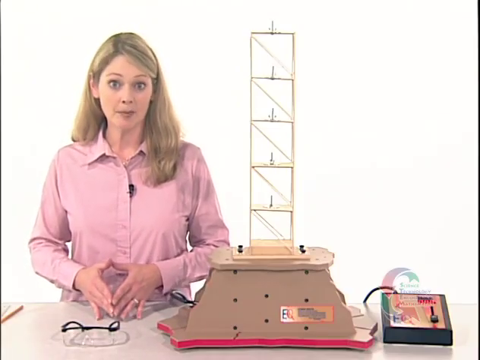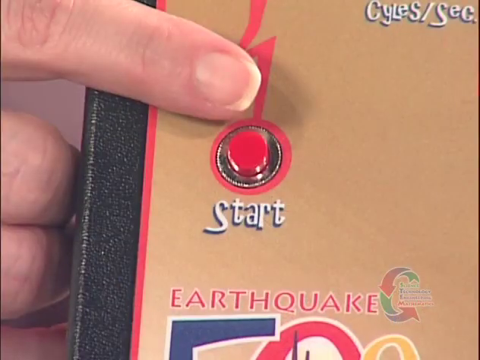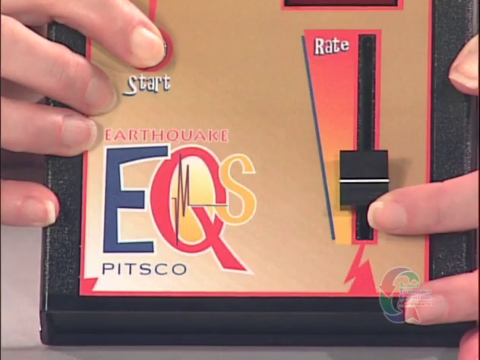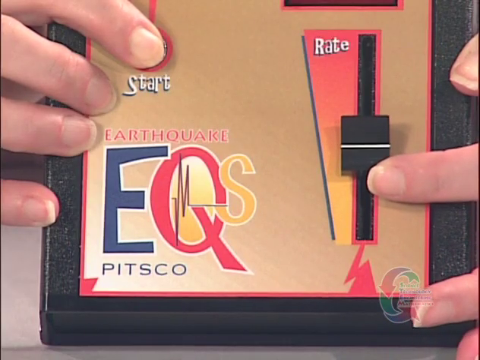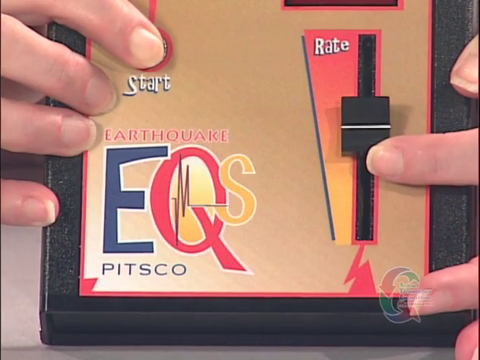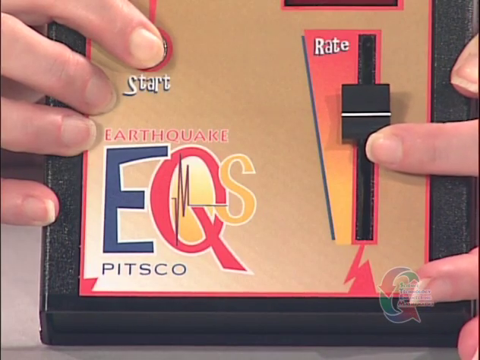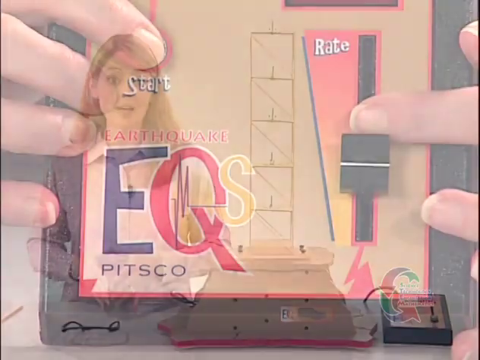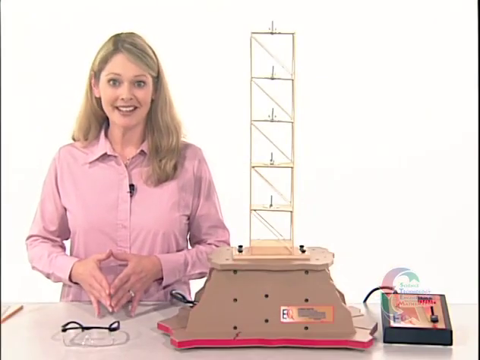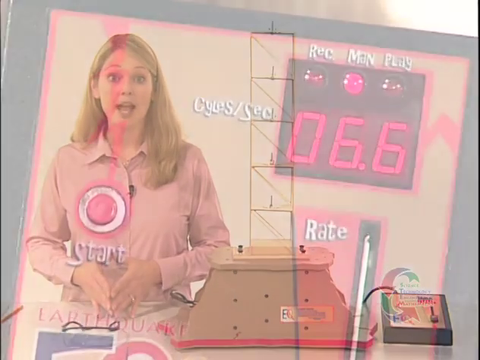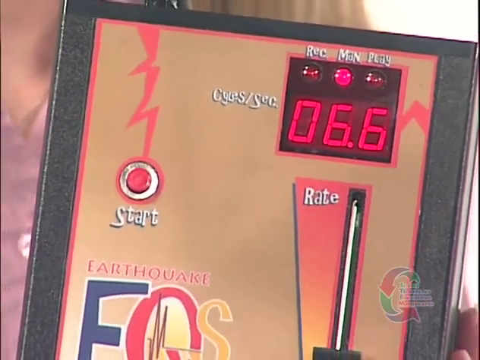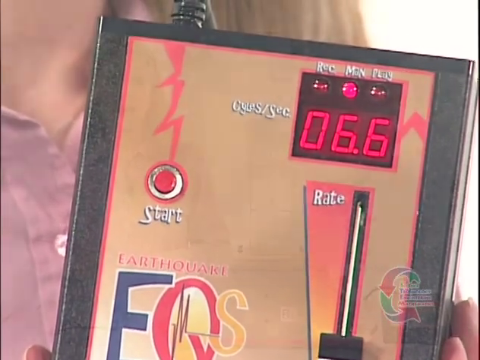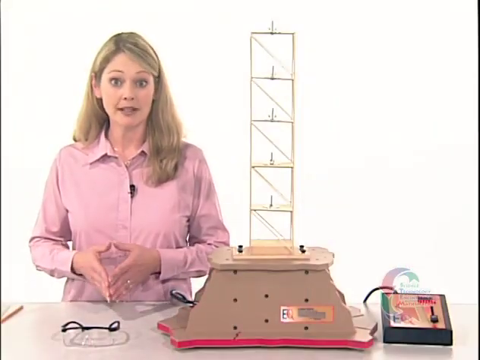To activate the table, hold down the Start button on the control box. While doing this, move the rate slide control up toward the LED display to increase the frequency of cycles per second, or down to decrease the frequency. When you want to stop testing, release the Start button. The tester will stop, and the frequency at the time the Start button was released will appear on the display. The frequency will remain on the display until the Start button is pressed again.